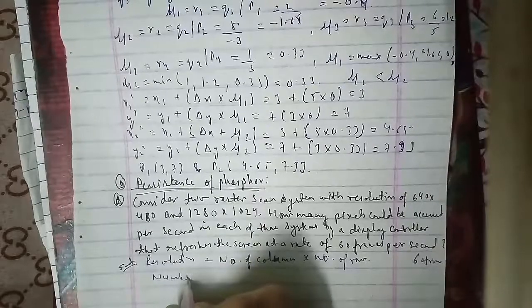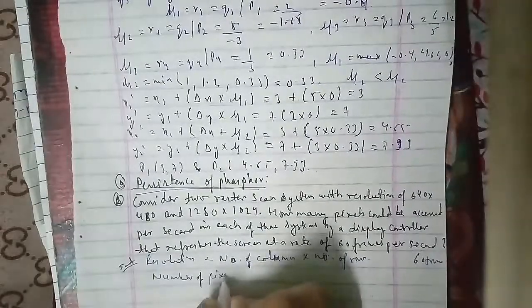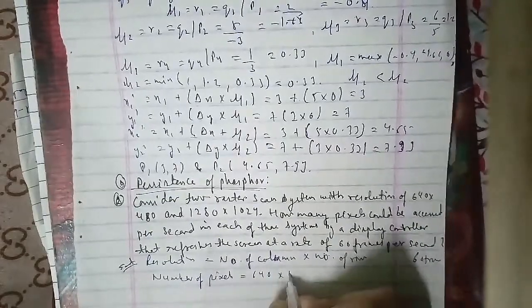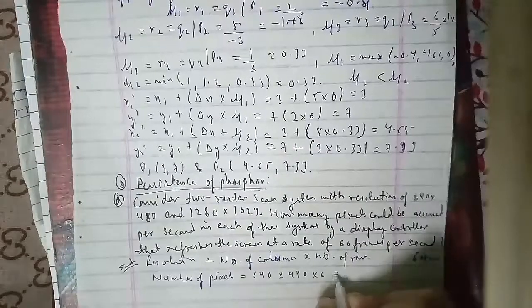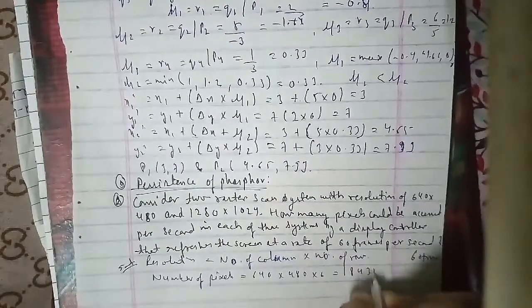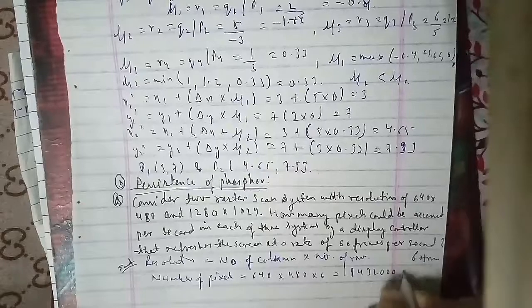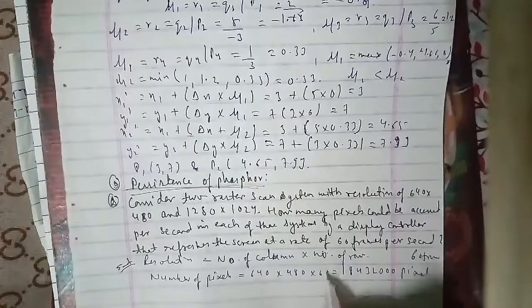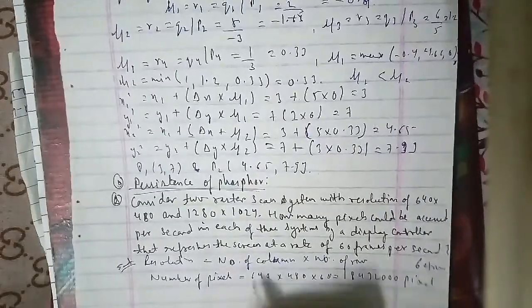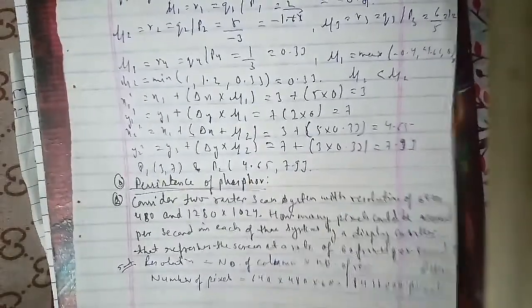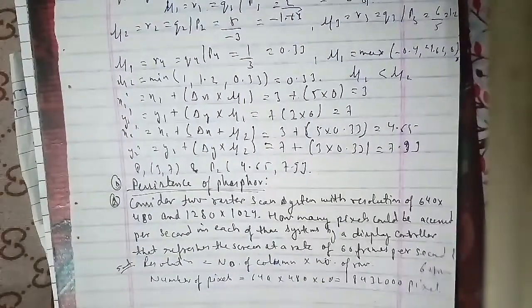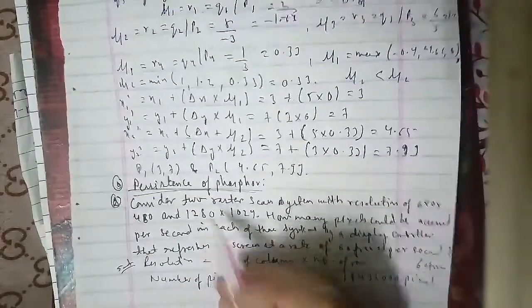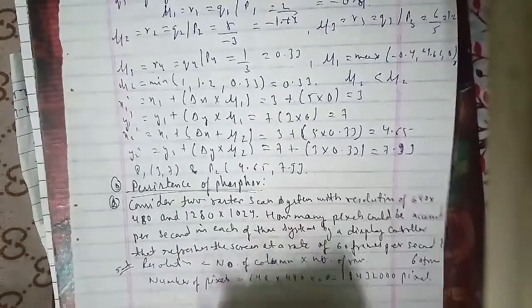So for that we have the number of pixels equal to 1280 multiplied by 1024 into 60, that is equal to 78643200. This will be the right answer.